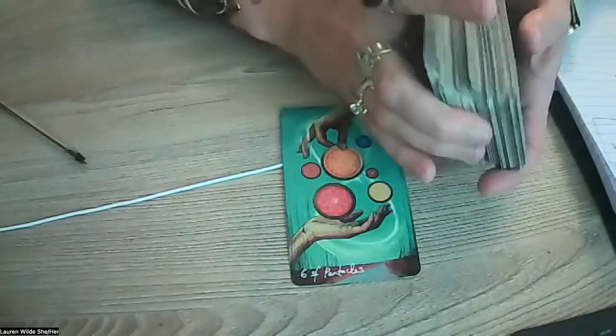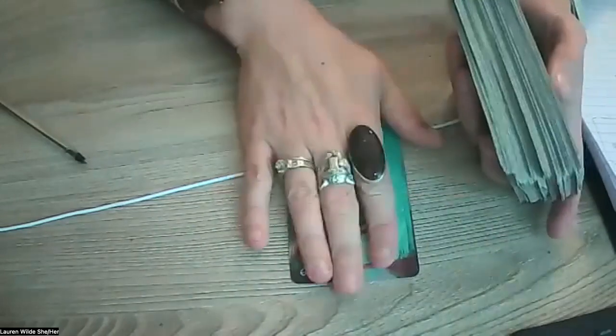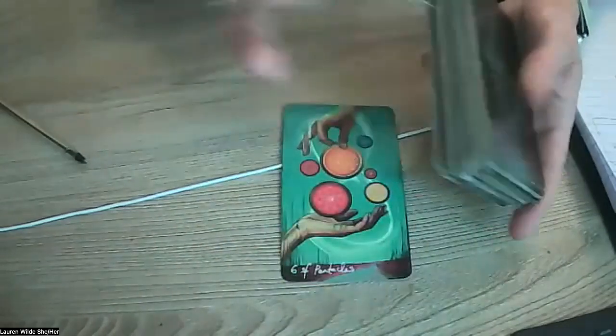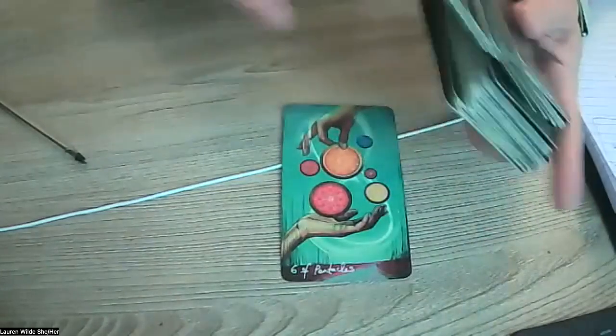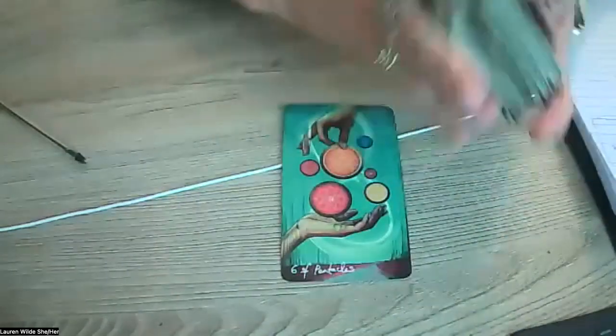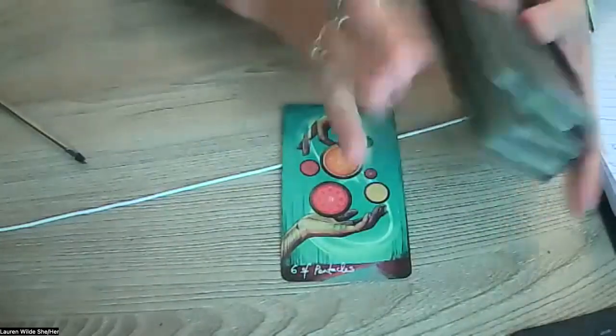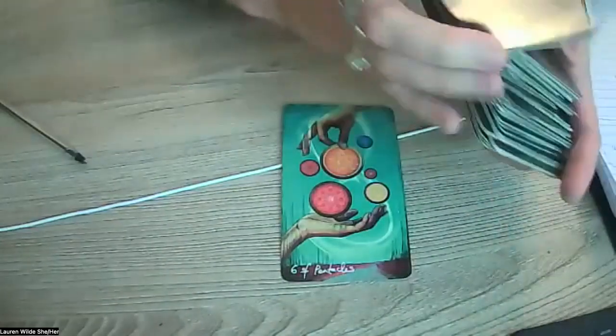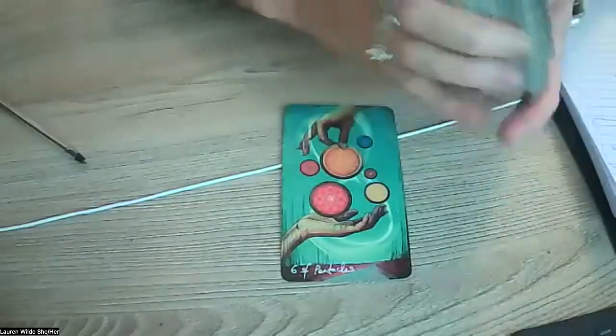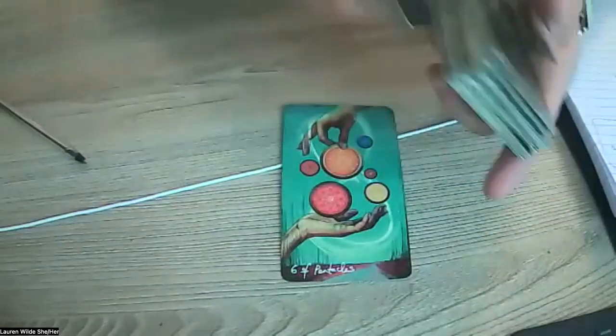Now I'm going to go ahead and say, can you clarify the 6 of Pentacles? I need 2 cards. Clarify the 6 of Pentacles reversed, please. I talk to my deck out loud. How is this causing me to self-sabotage?